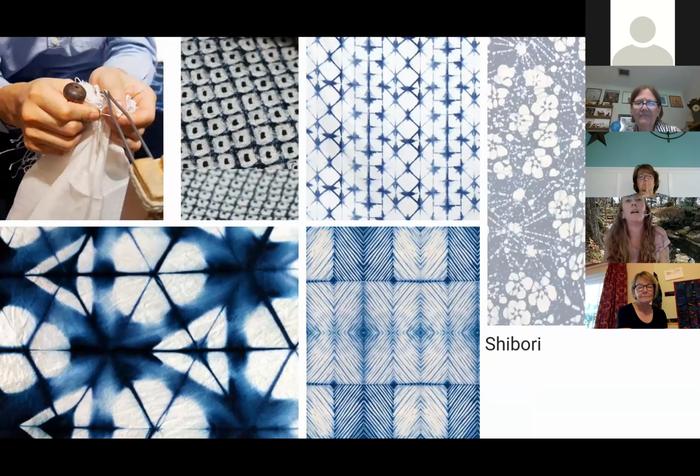Shibori is a dyeing technique very similar to tie-dye. It involves folding, twisting, bunching, and pleating of the fabric, and it's all bound together precisely to create often geometric patterns. It can be in combination with a dye resist, where an initial pattern is made and then it's tie-dyed after that, before it's dipped into the indigo.